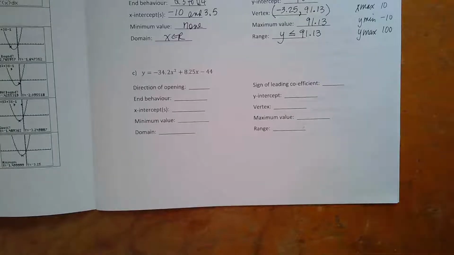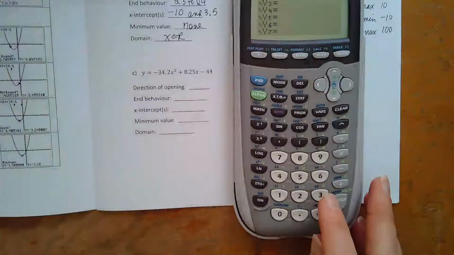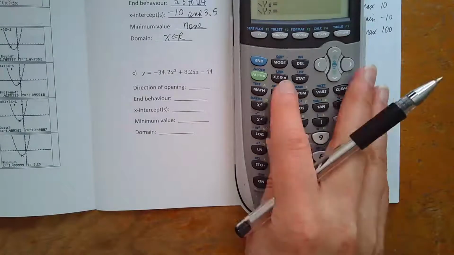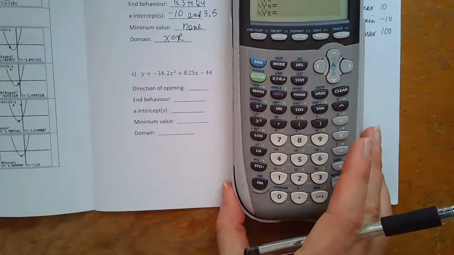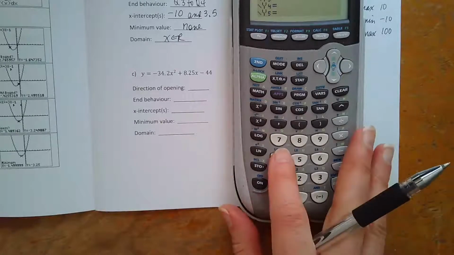Let's try and finish this last one up. I've cleaned my calculator out. I'm going to enter in my last statement. So negative, I see a negative sign, 34.2x squared plus 8.25x, subtract 44.